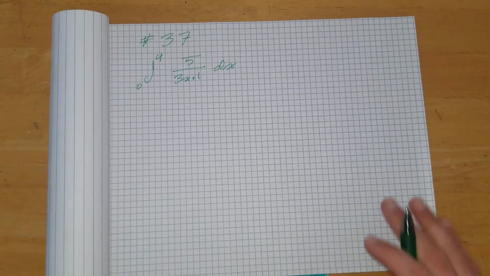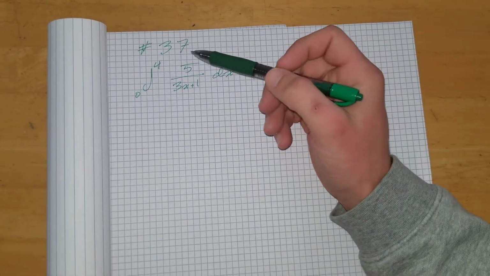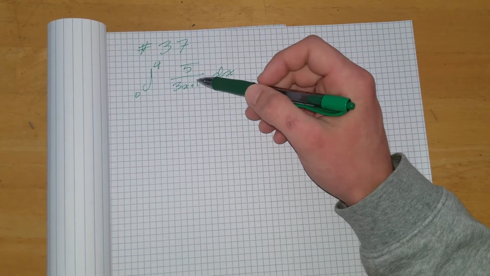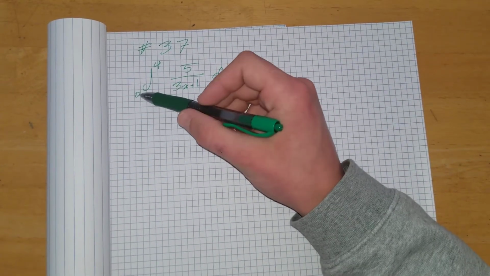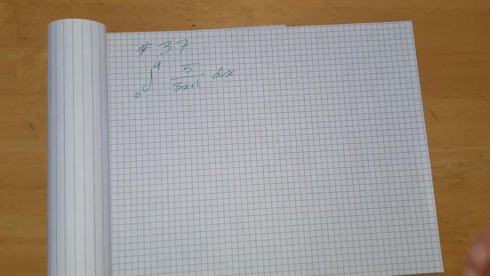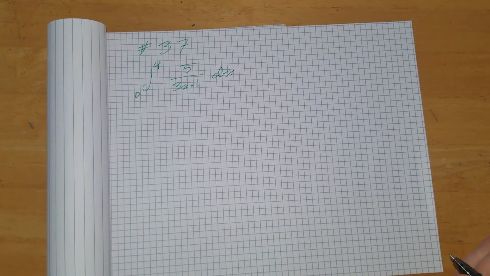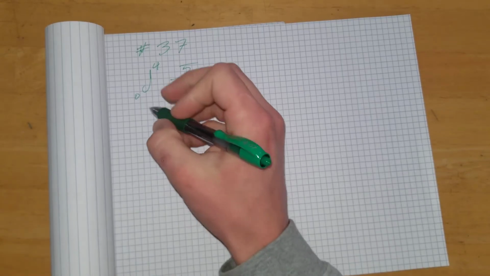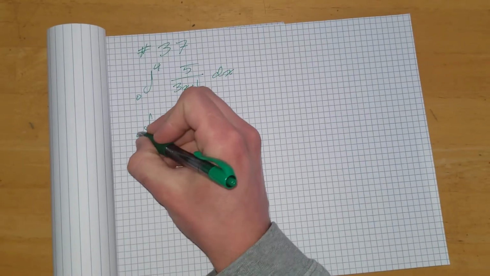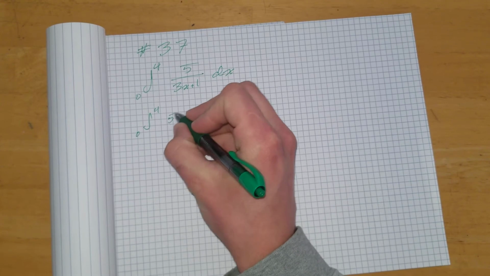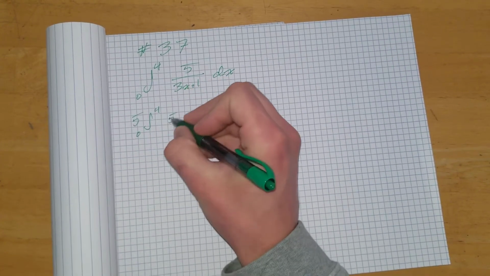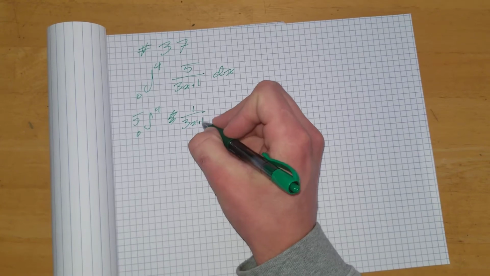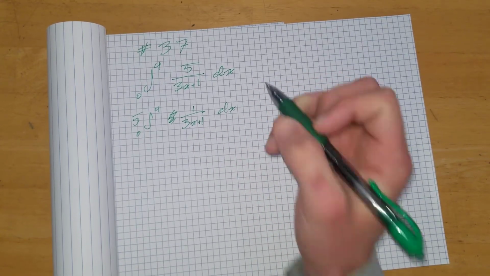So number 37, I'm integrating 5 over 3x plus 1 from 0 to 4. Okay, first step is I am going to simplify this. So 0 to 4, I'm going to pull out the 5. Actually, let's write the 5 out here. Pull out the 5, so now I'm left with 3x plus 1 dx.